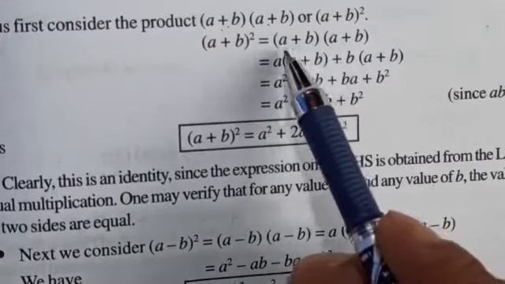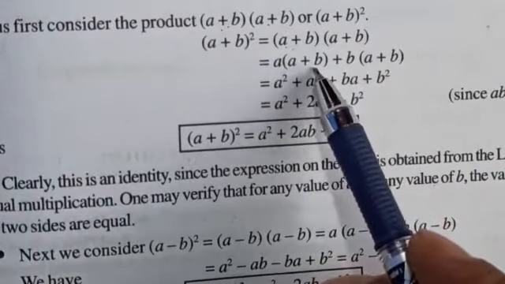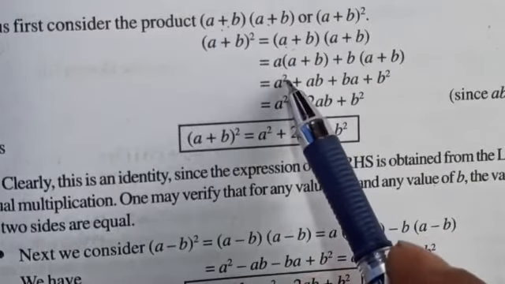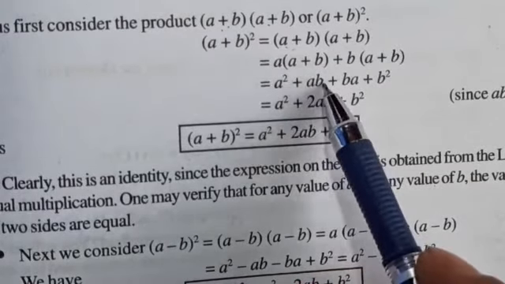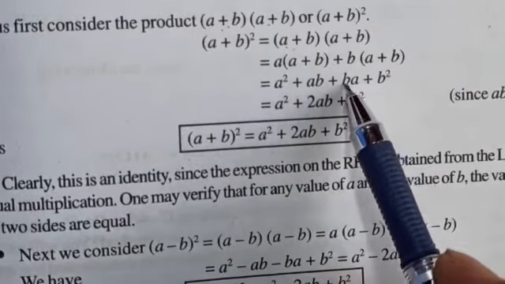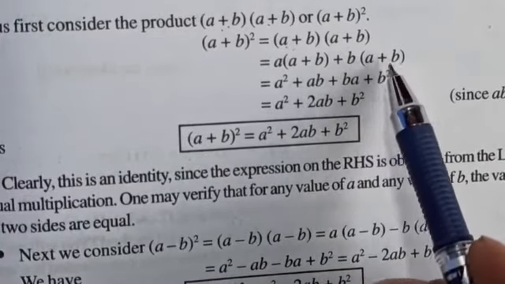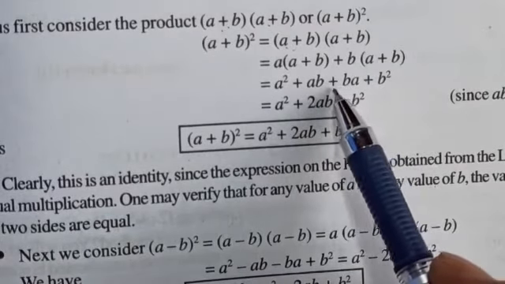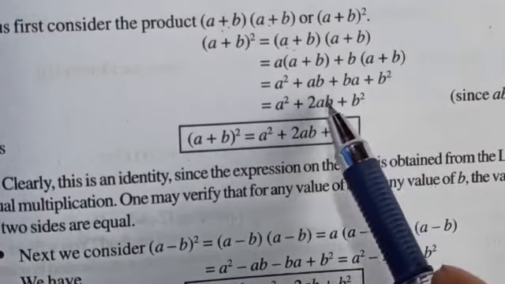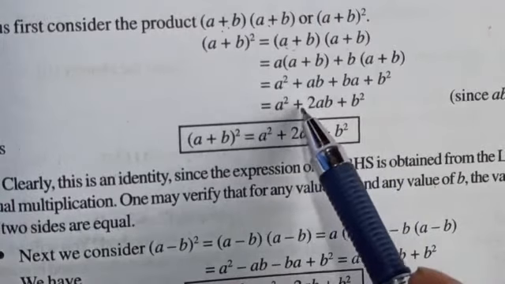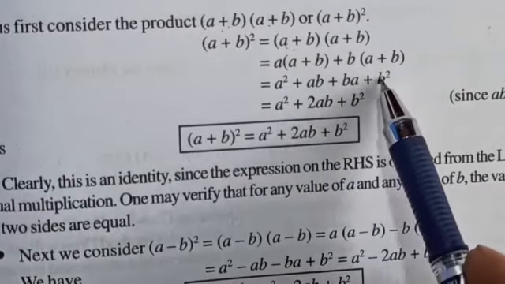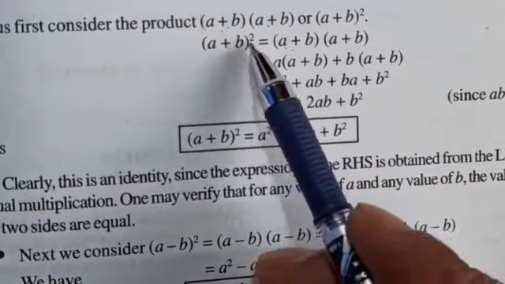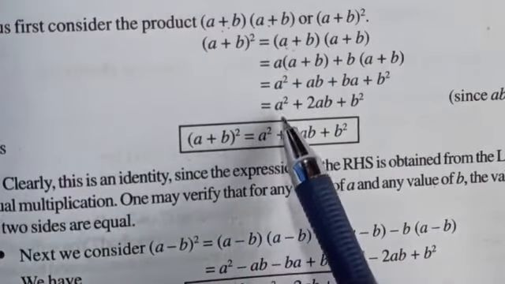Then this a will multiply this a plus b. Then this plus b will multiply this a plus b. A into a is a square plus a into b is ab plus b into a is ba plus b into b is b square. So this ab and this ba are like terms. If we add together, then we will get 2 times of ab. Then we are getting a square plus twice ab plus we are writing this b square. Thus a plus b whole square is equal to this, a square plus twice ab plus b square.